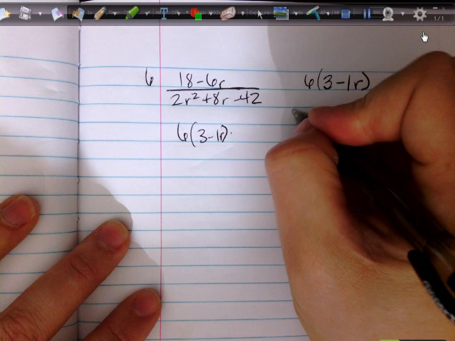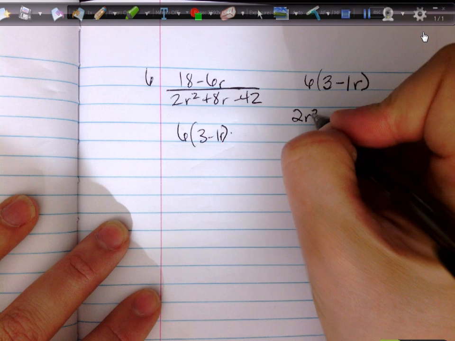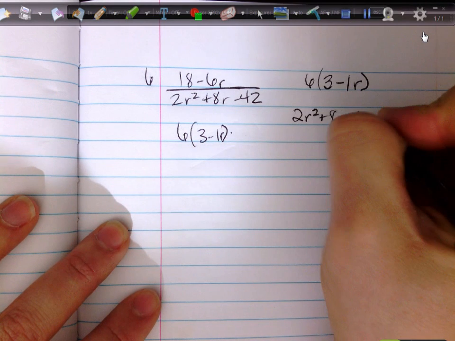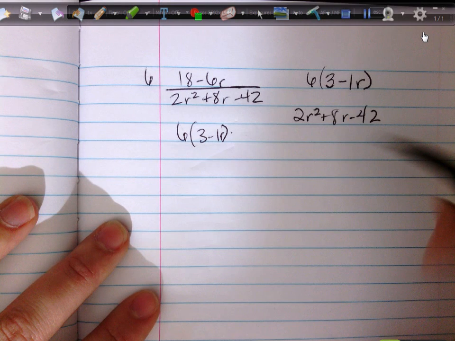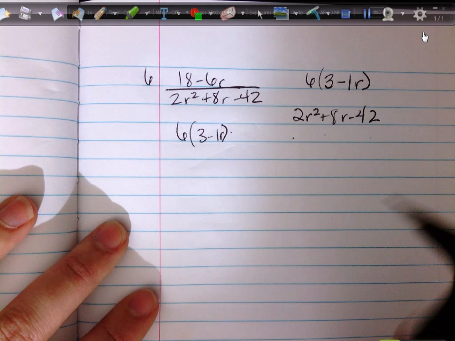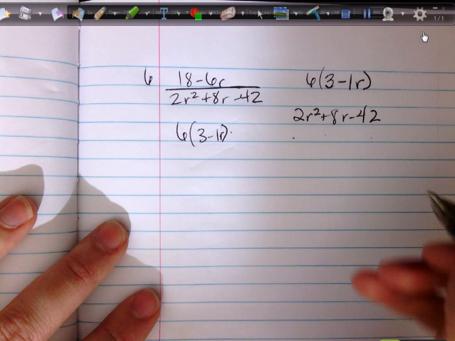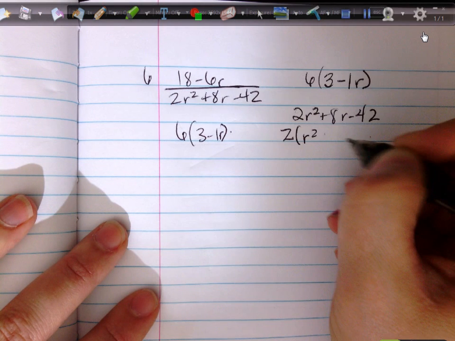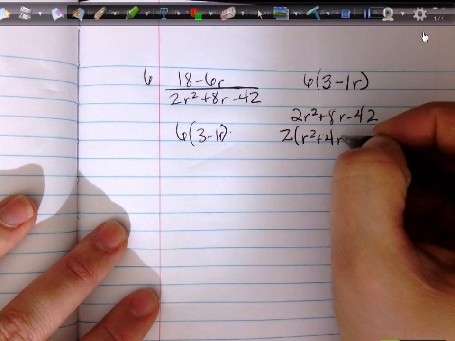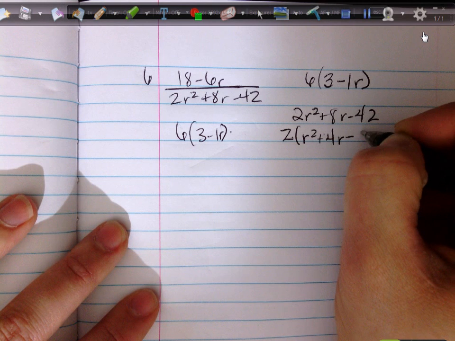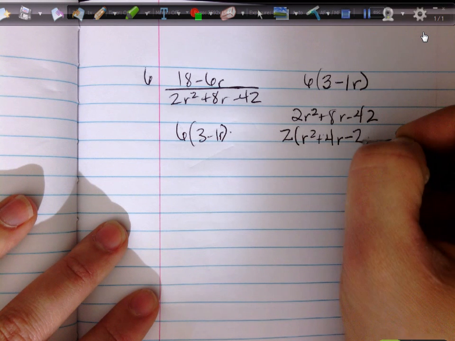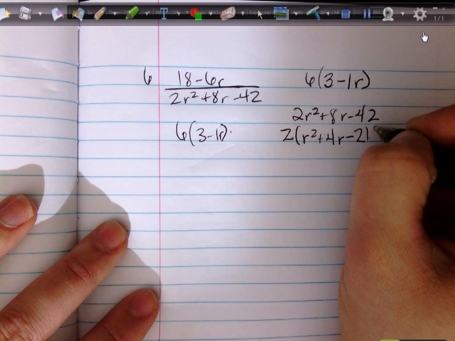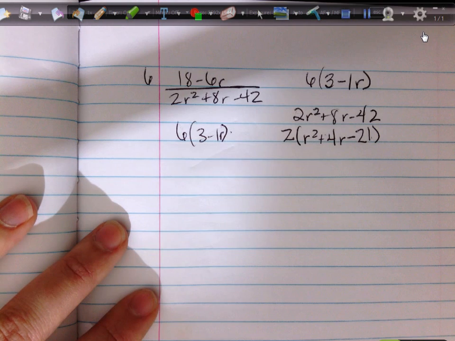Now I'm going to look at my denominator, 2r squared plus 8r minus 42, and the first thing I'm going to do is see if I have a GCF between 2, 8, and 42, and I do. I can go ahead and pull out a GCF of 2 here, which is going to leave me with r squared plus 4r minus 21.